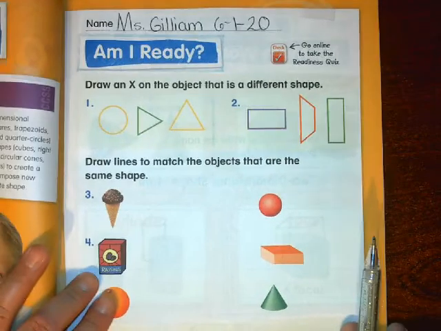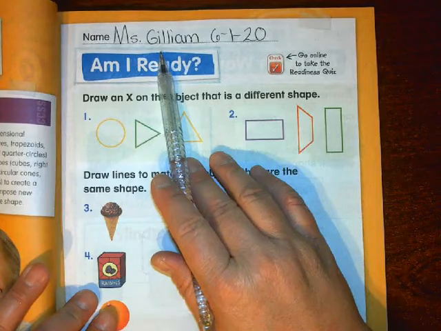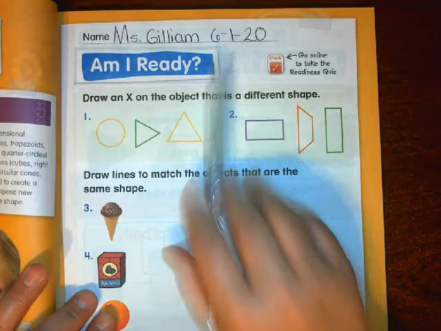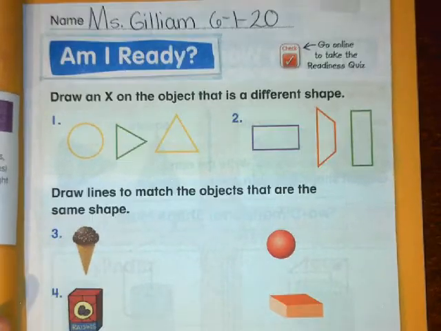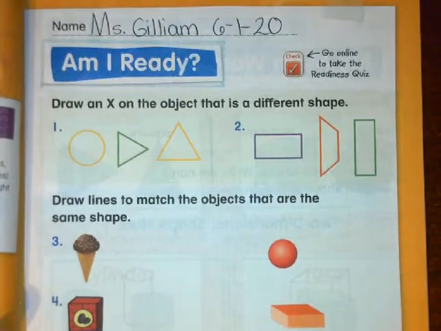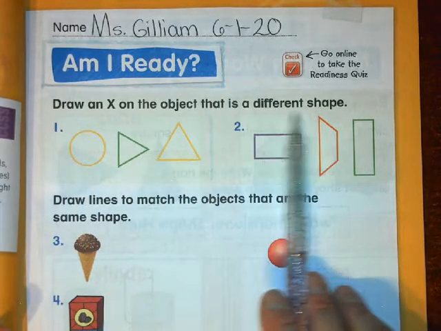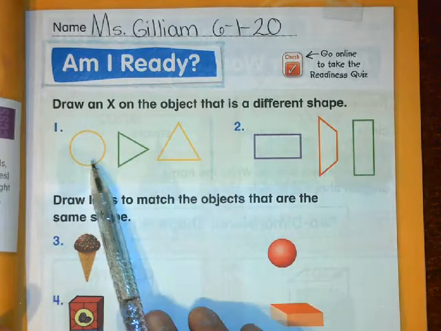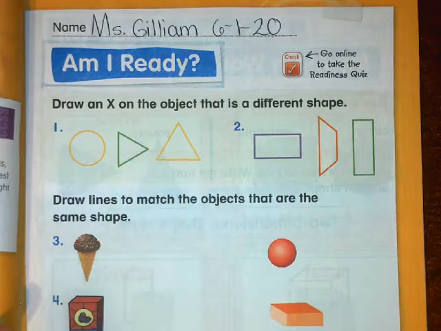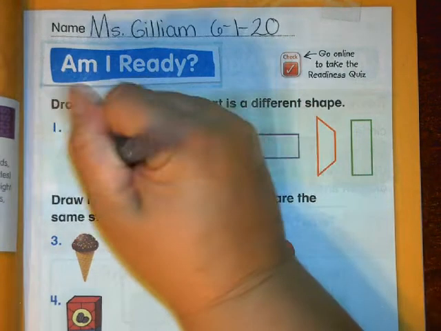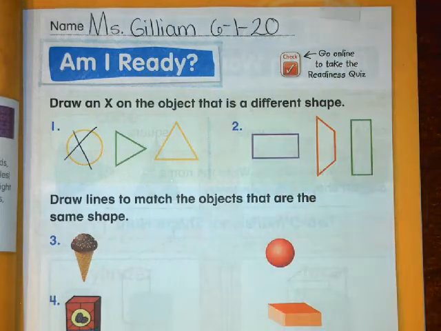Okay, so let's start with, am I ready? Write your name at the top. It could be just your first name and the short date. Okay, number 1, draw an X on the object that is a different shape. So which one of these shapes is different from the others? If you said circle, you are correct. This is helping our brains to organize and sort.